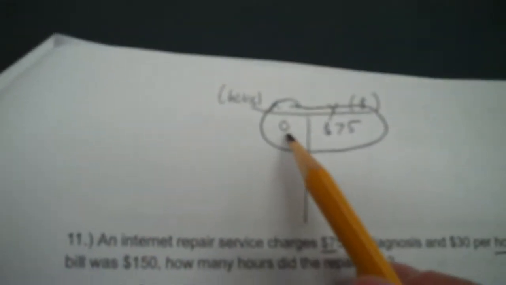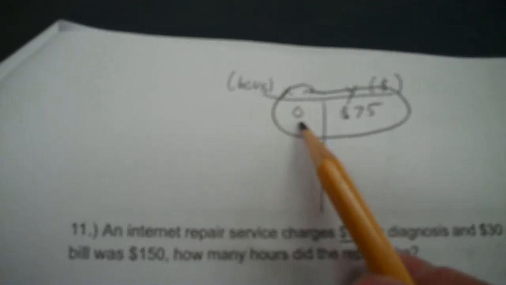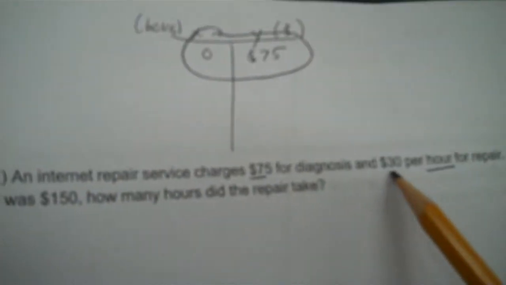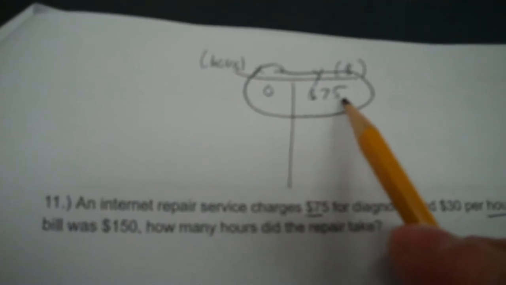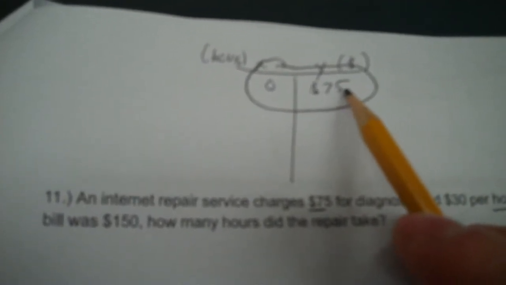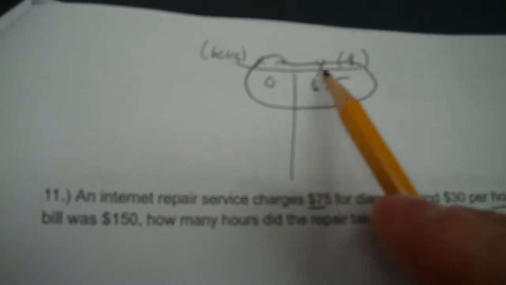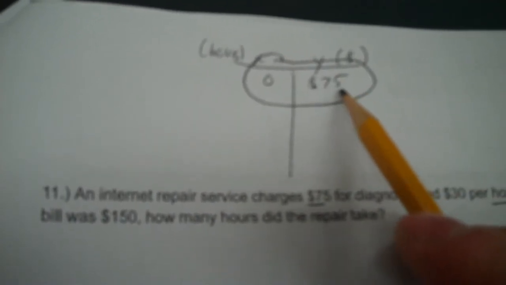Now if you look up here, your x, the hours start at 0, but before they pay $30 per hour, they had to pay $75. So the cost starts at $75. The y variable starts at $75. So I'm going to want to make my 3 boxes with the line, starting with that 75 right there.